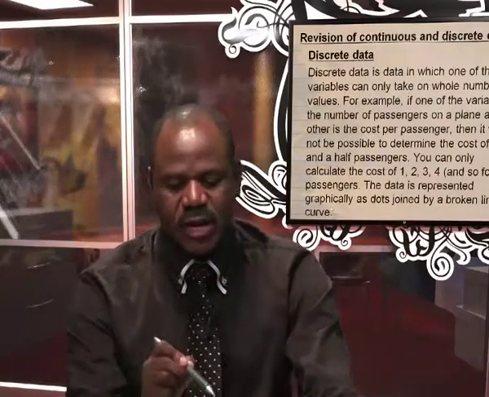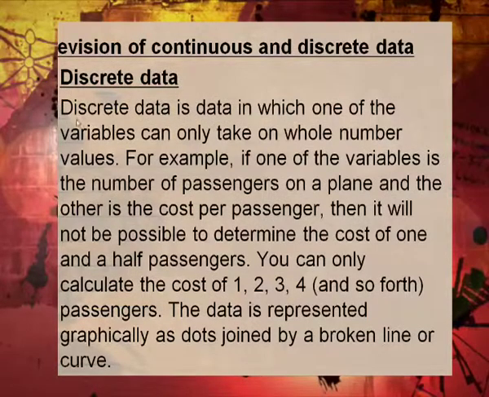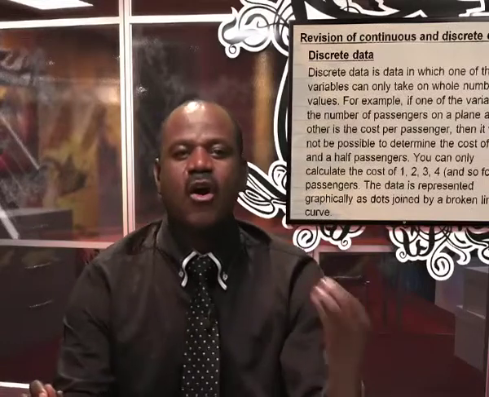Right. Just want to revise this quickly. Discrete data. We say discrete data is data in which one of the variables can only take on whole number values. For example, if one of the variables is the number of passengers on a plane and the other is the cost per passenger, then it will not be possible to determine the cost of 1.5 passengers. You can only calculate the cost of 1, 2, 3, 4, and so forth, passengers. The data is represented graphically as dots joined by a broken line or a curve.